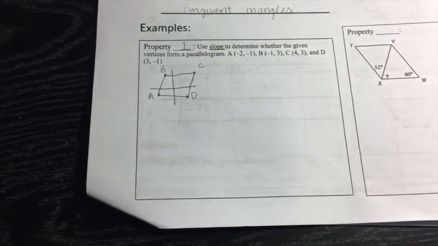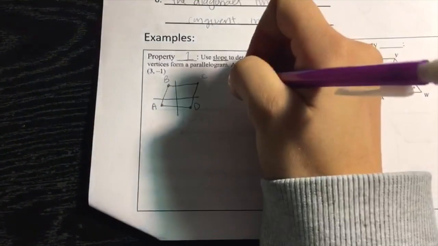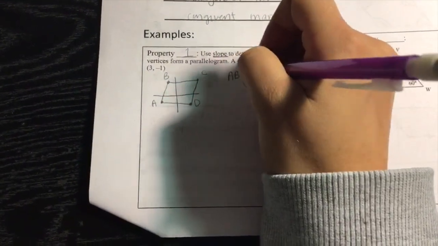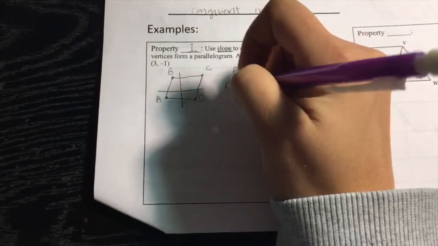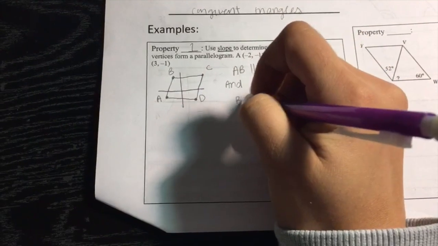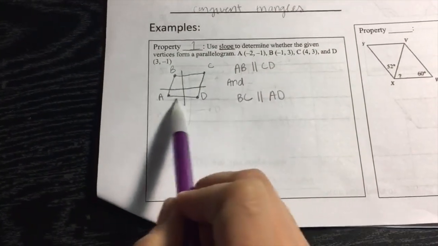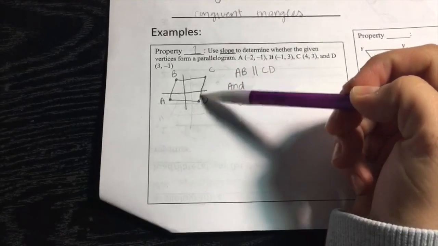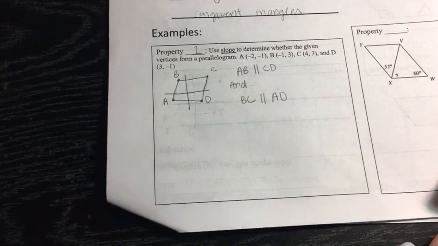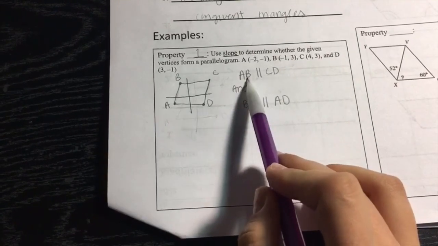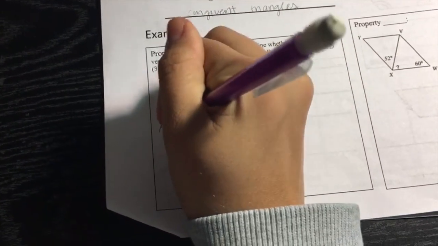Property 1 says that opposite sides are parallel. So I need to show that AB is parallel to CD, and I need to show that BC is parallel to AD. So I need to show this is parallel to this, and I need to show that this is parallel to this. So in order to do that, I need to calculate the slope. So let's calculate this one first over here. So let's do AB here.